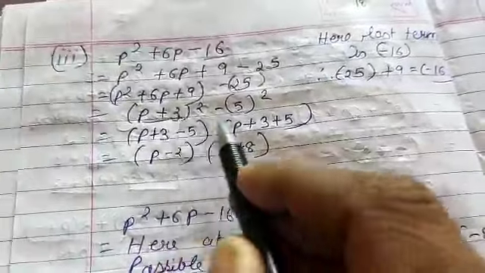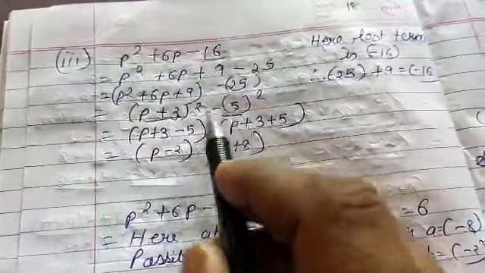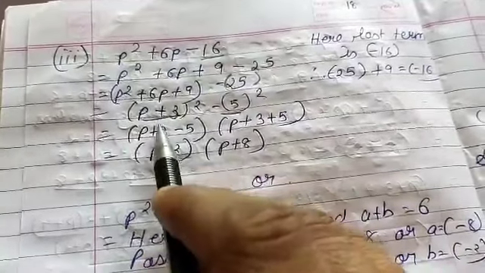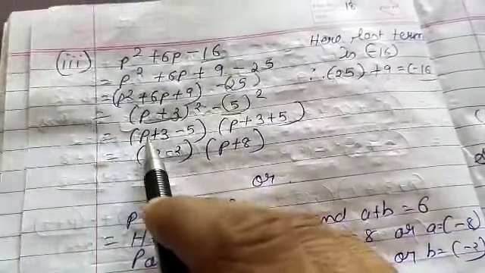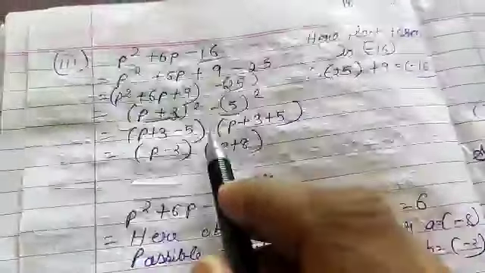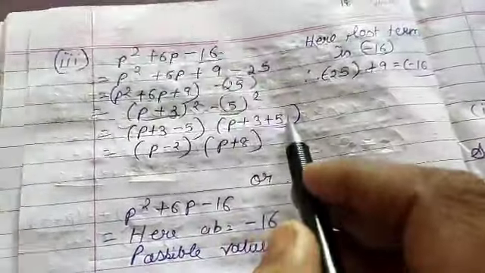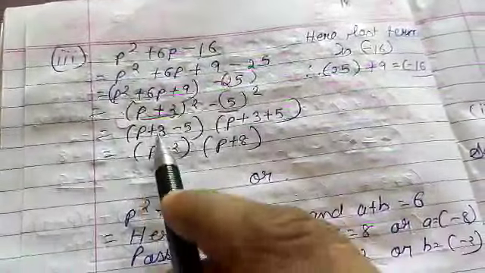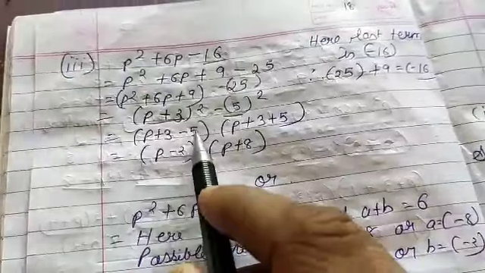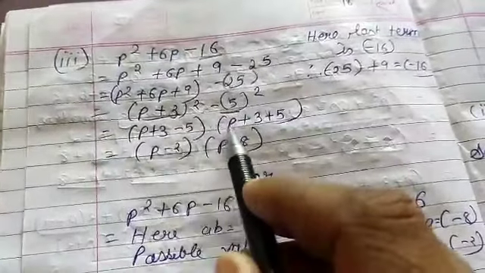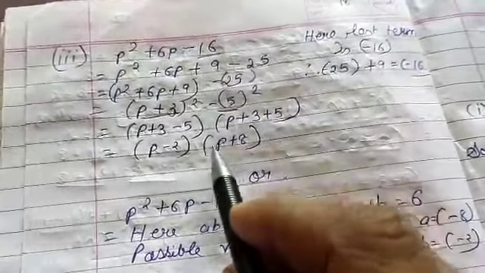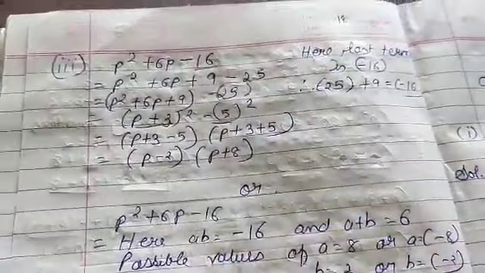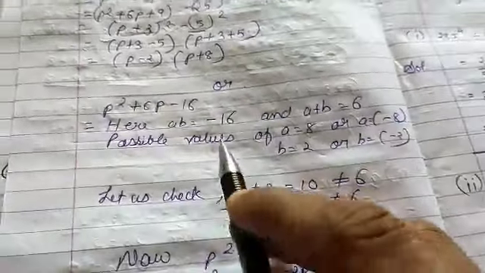Now here I got another identity, that is a square minus b square. So one time addition, one time subtraction, that is a minus b and a plus b, that is p plus 3 minus 5 and p plus 3 plus 5. Then p plus 3 minus 5 gives p minus 2, and p plus 3 plus 5 gives p plus 8.